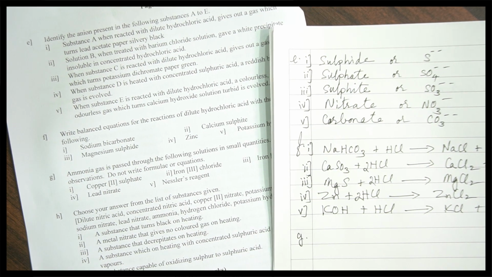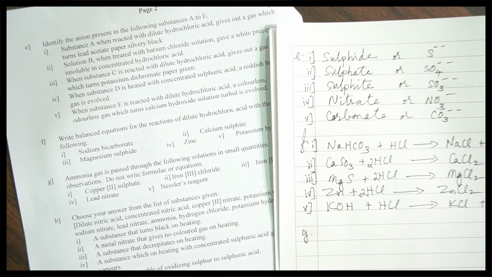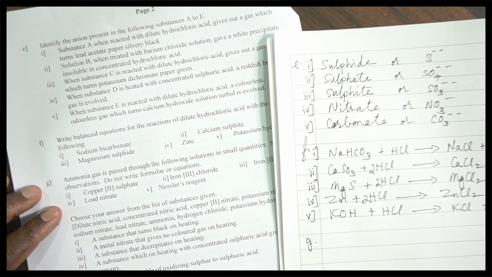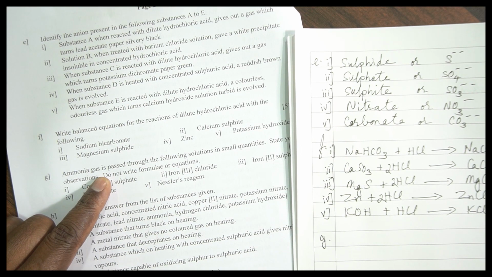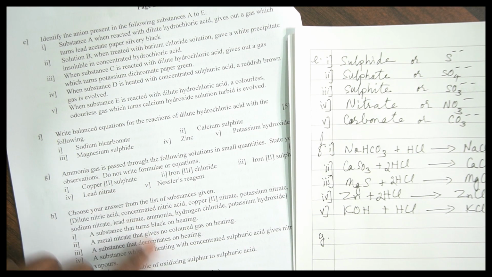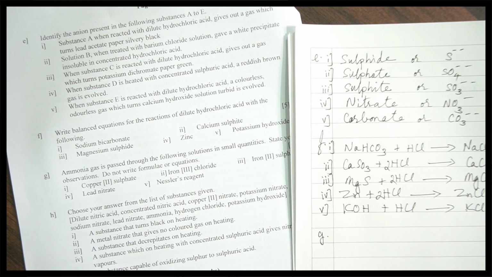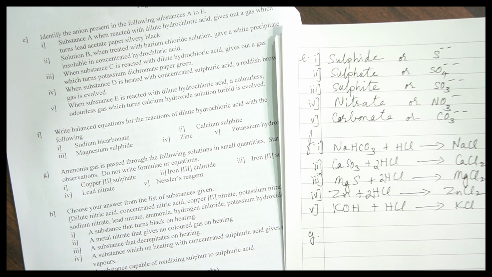So there you will not write names of substances. You do not write formulae. You do not write any equation. That is what is required when you write observation. So here it says ammonia gas is passed through these solutions. They are aqueous solutions. You must understand, when ammonia gas passes through water, any aqueous solution, the first thing produced is NH4OH, ammonium hydroxide.